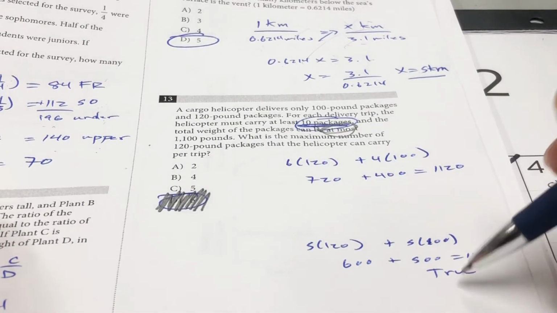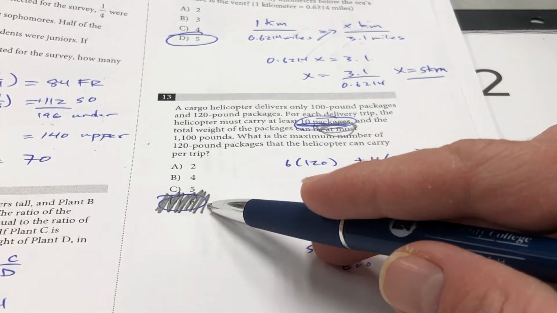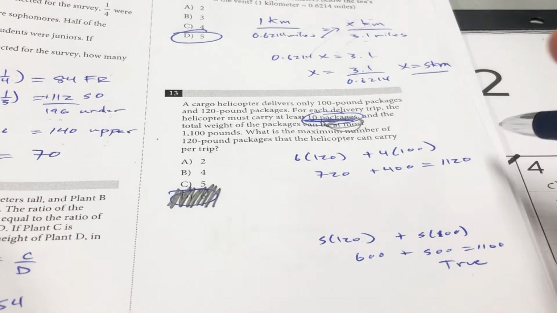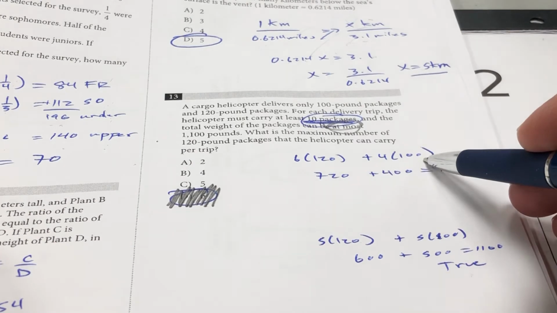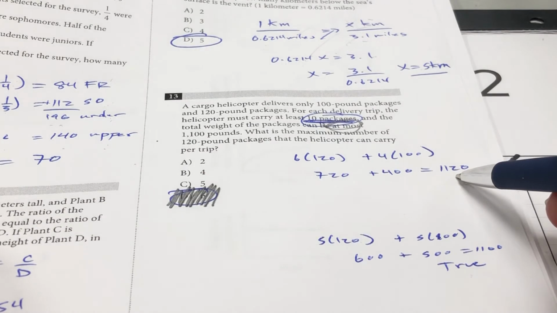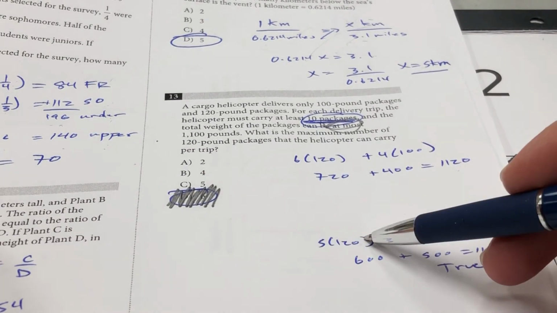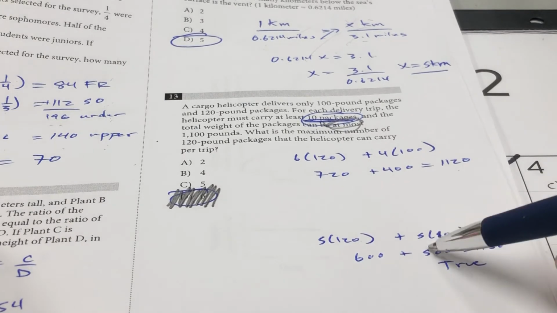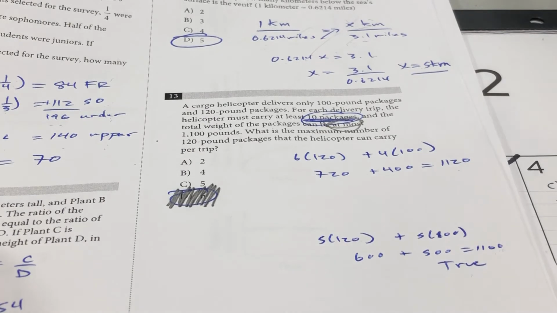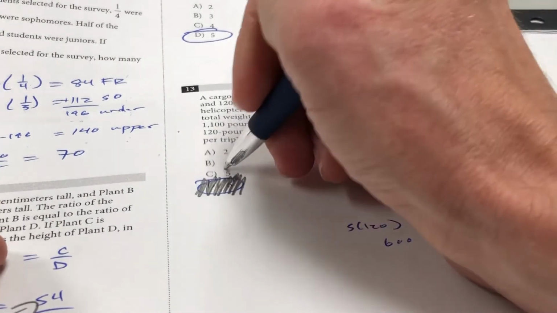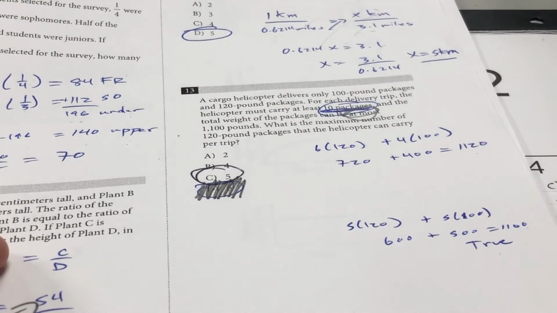So the answer is 5. So here's why. It's got to carry at least 10 packages. So if it does 6 of the 120s, it has to do 4 of the hundreds, right? But that's 1,120, so that's too much. So if it does 5 of the 120s and 5 of the 100s, that's going to give you 1,100, and it can carry at most 1,100, okay? So 5, that's the biggest choice right there. So it is 5, not 6. Make sure to read it. It clearly says at most 1,100 pounds.